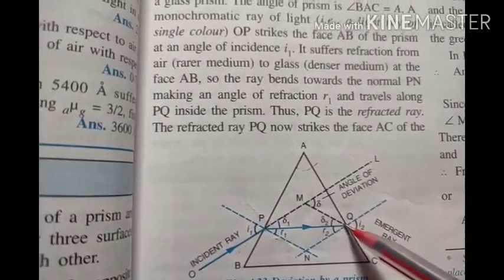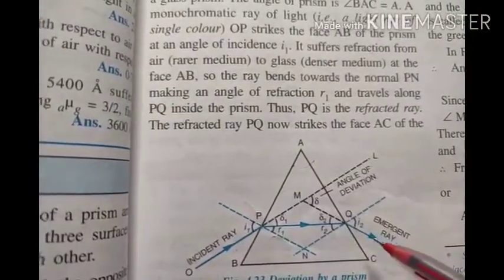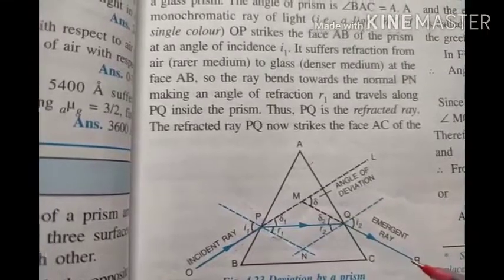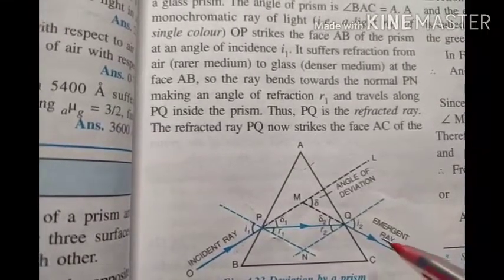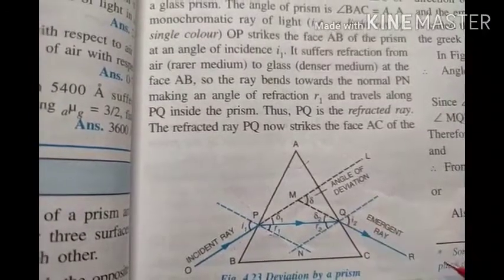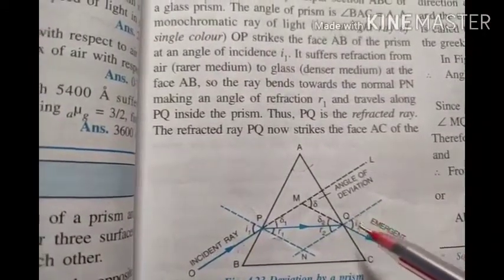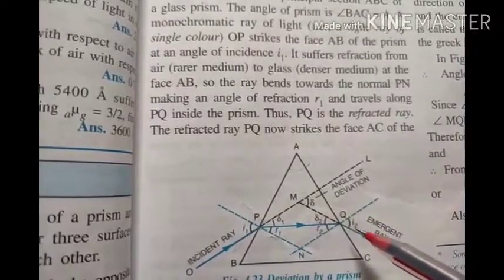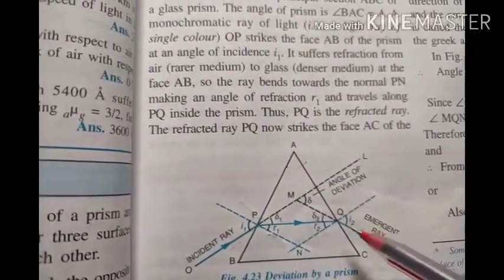Again, it is moving from denser to rarer medium. Therefore, it will bend away from the normal. As a result, the emergent ray would look like this. The angle between this normal and this emergent ray, we call I2. This is the angle of emergence.